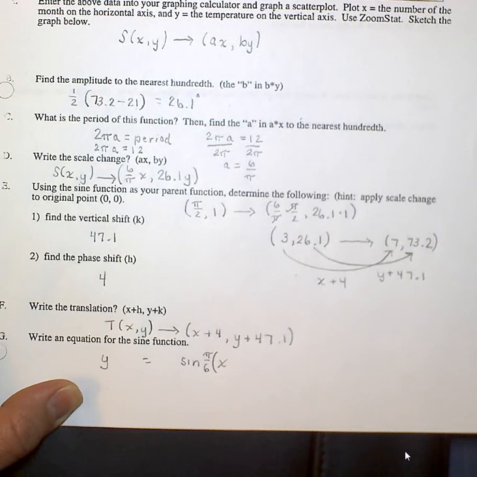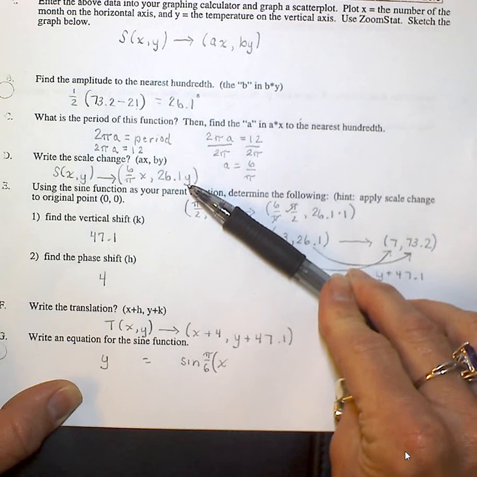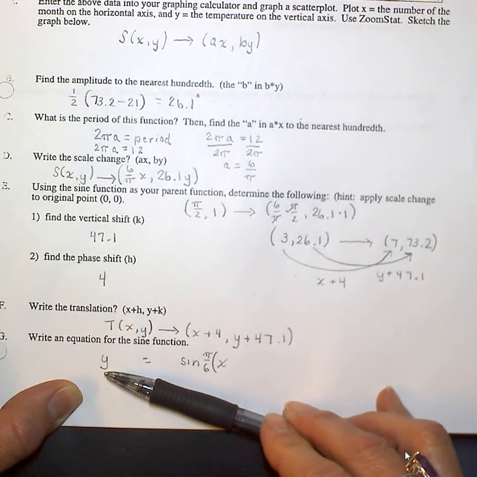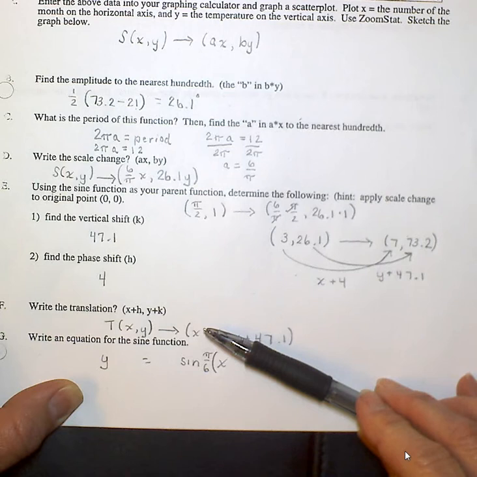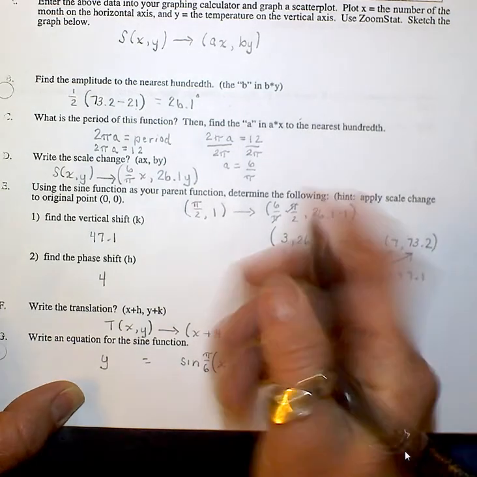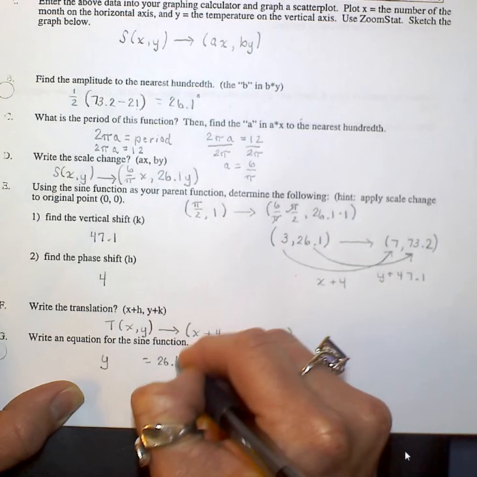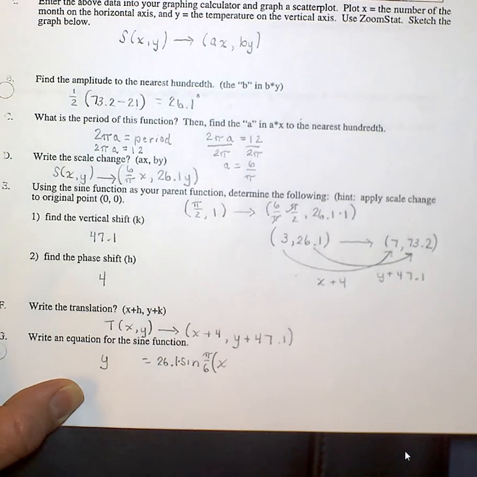Okay? In my scale change rule, y was multiplied by 26.1. So y will be divided by, but if I want to be able to put this in my calculator to see how well it fits, what would I put out in front? Yeah, the other side is going to be multiplied by 26.1. So I've got 26.1 times the sine of pi over 6 times some quantity that has x in it, right? That makes sense so far?